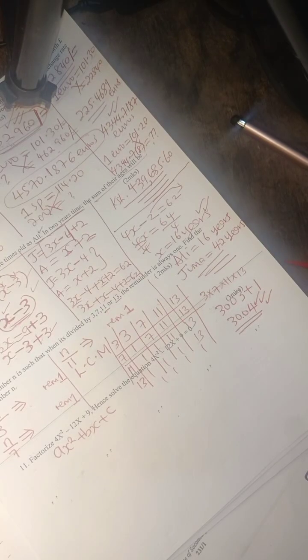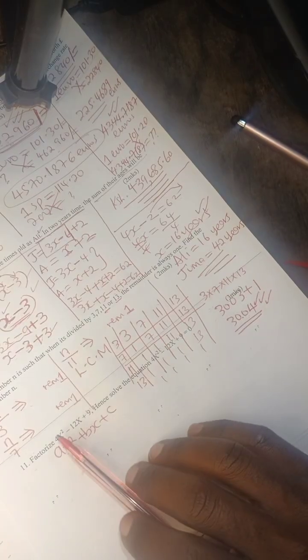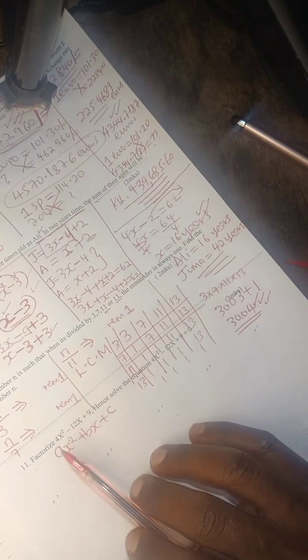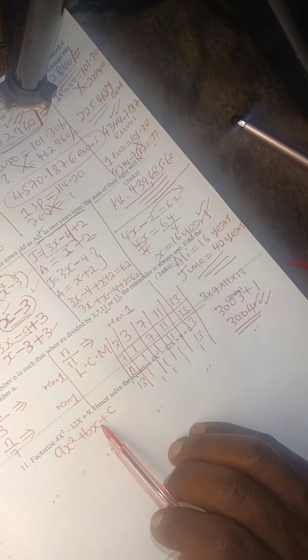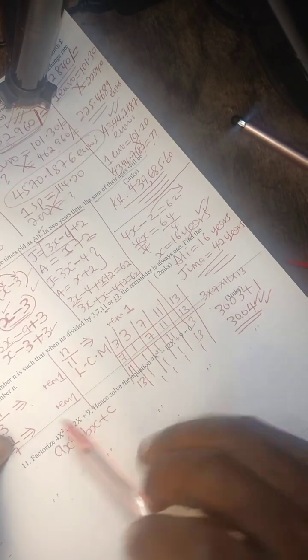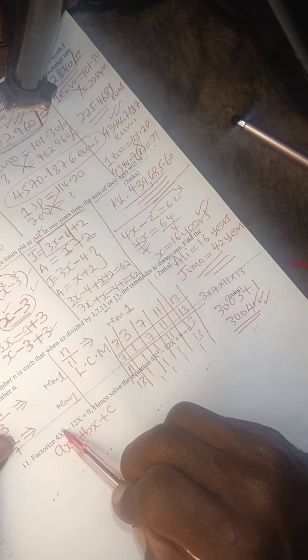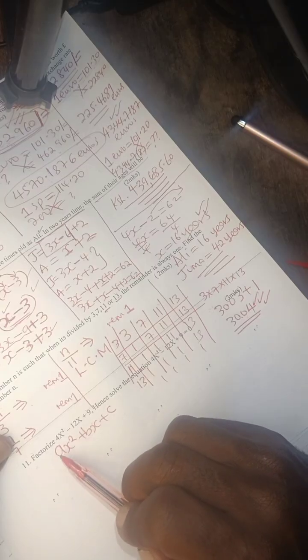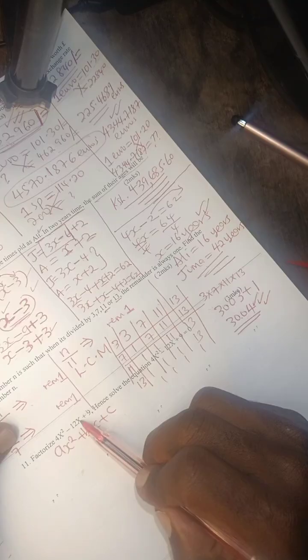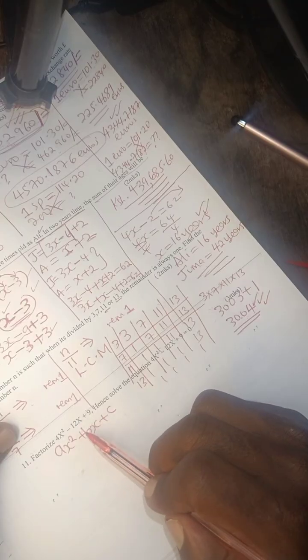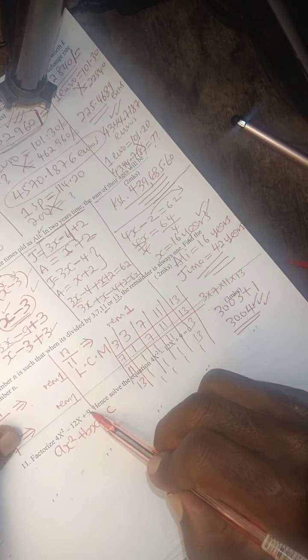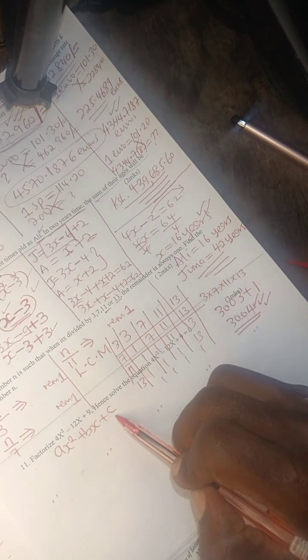Factorize 4x squared minus 12x plus 9, hence solve the equation 4x squared minus 12x plus 9. So this is a quadratic equation that is in the form ax squared plus bx plus c. And of course, the coefficient of x squared is 4, which is now equivalent to a. And the coefficient of x is 12, which is now equivalent to b. And 9 will serve as our constant in this case.